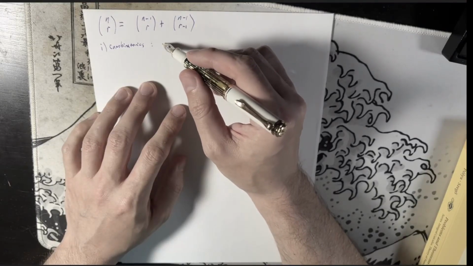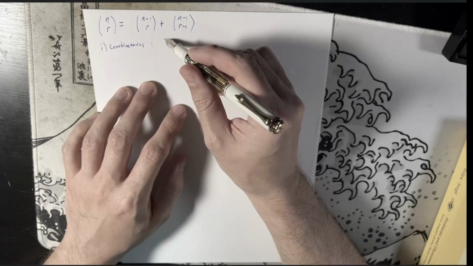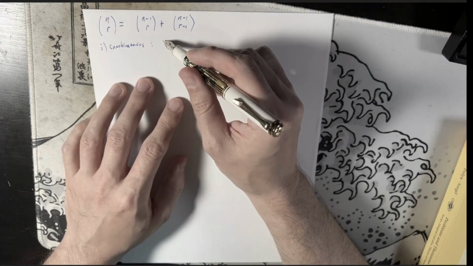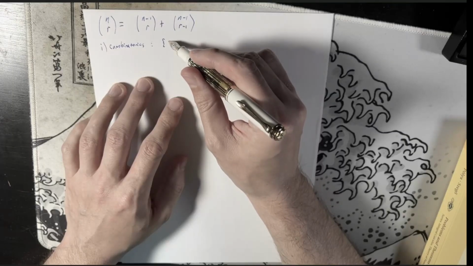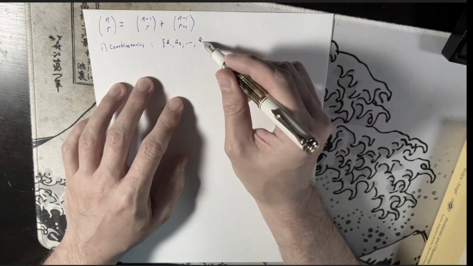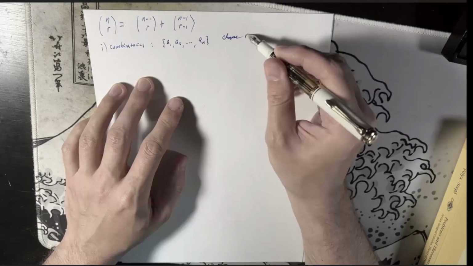So let's say you have a bunch of objects like A1, A2, up to AN, right? And we choose R of them.